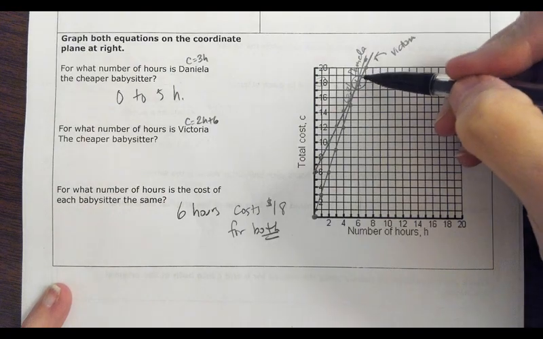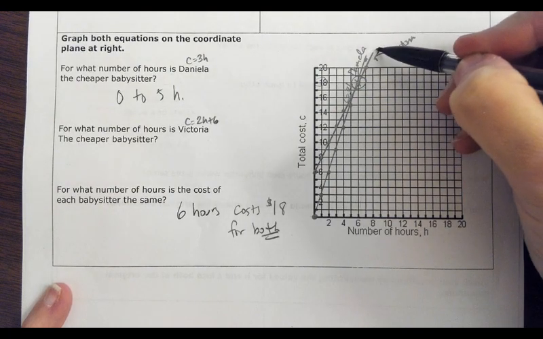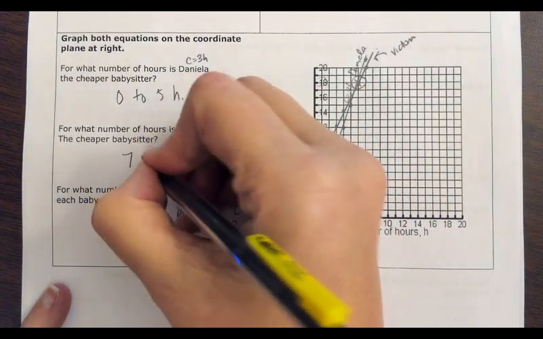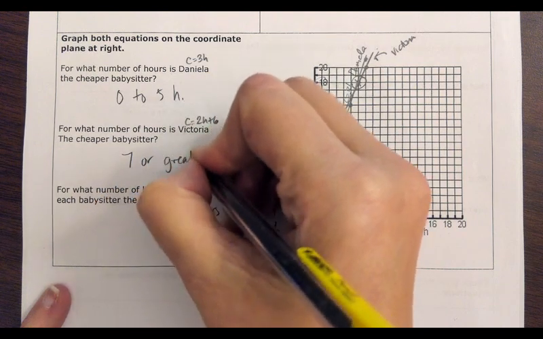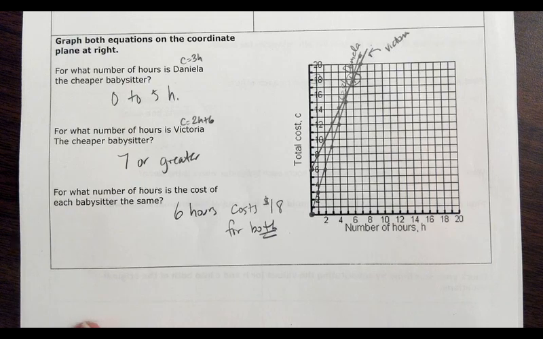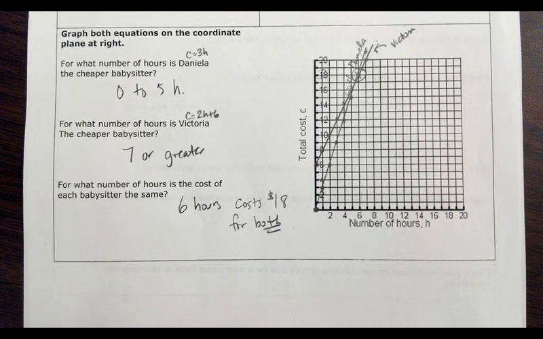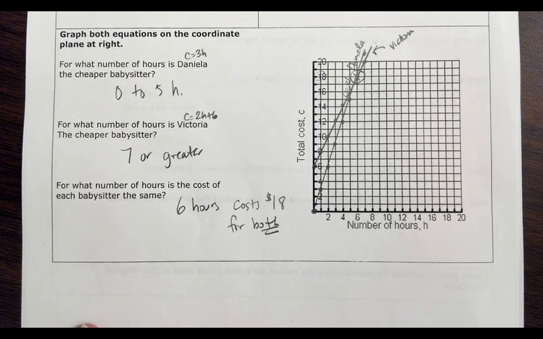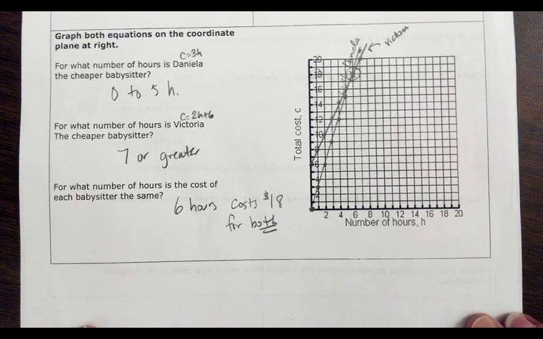Okay, now Victoria, after 7 hours, 7 or greater, she becomes the better price. Obviously to a reasonable value, because like she ain't gonna babysit for like 300 hours. If she is, that's a whole nother job. Okay, so up to a reasonable number of hours.